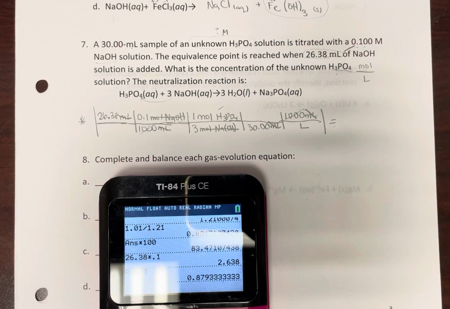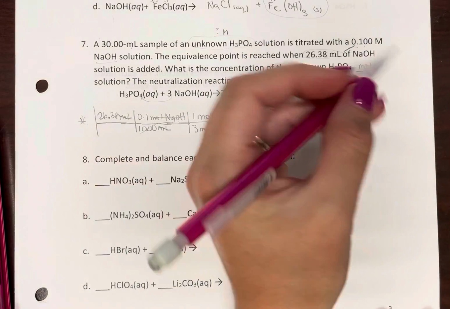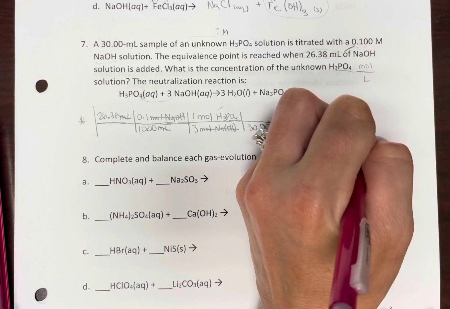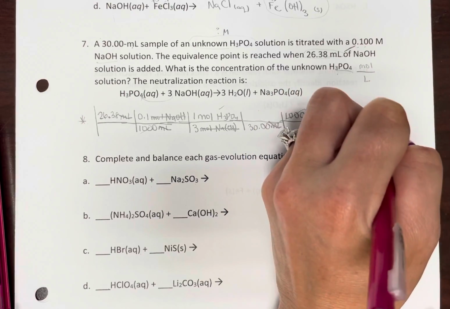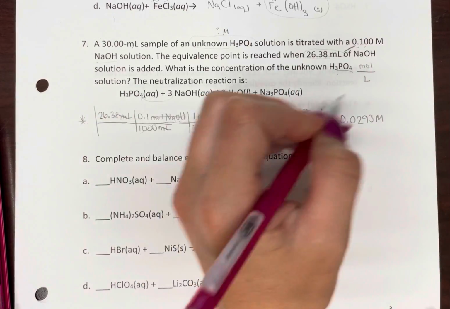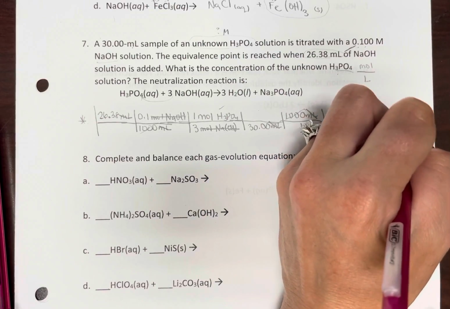Divided by 3 and divided by 30. So let's go with 3 significant figures. So that gives us 0.0293 molar, or if you want to leave moles per liter, H3PO4.